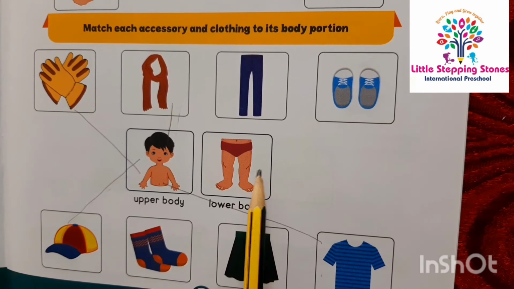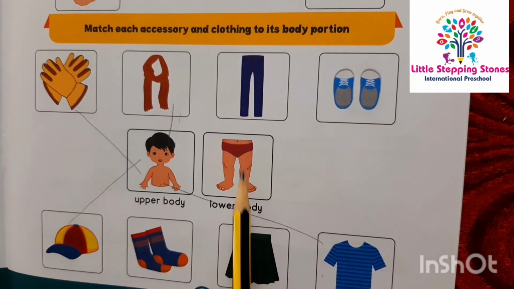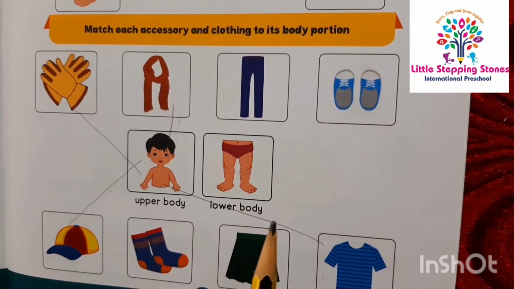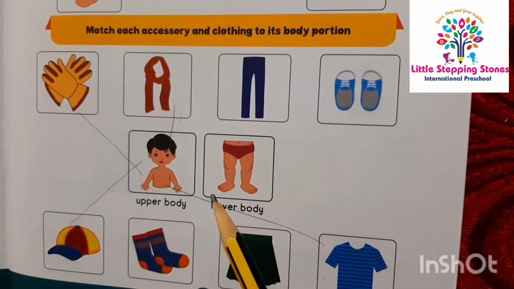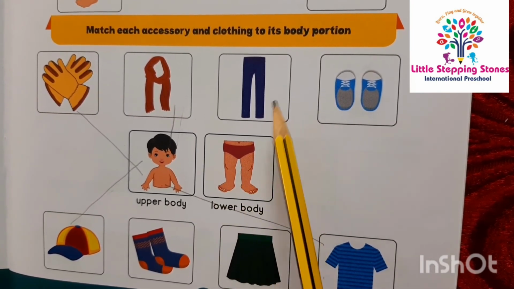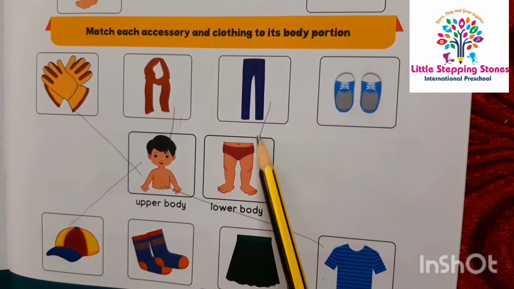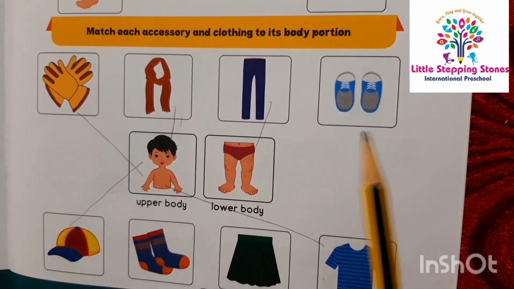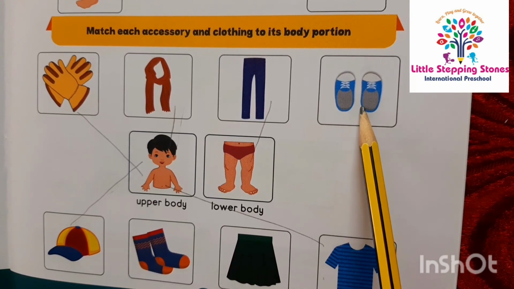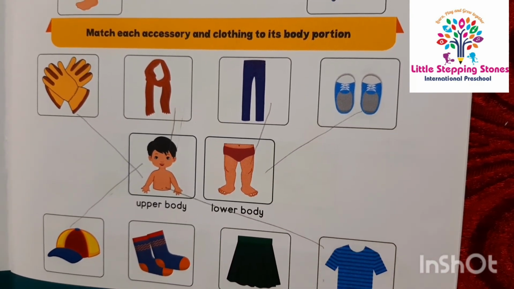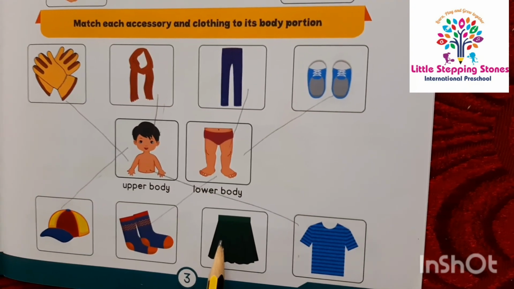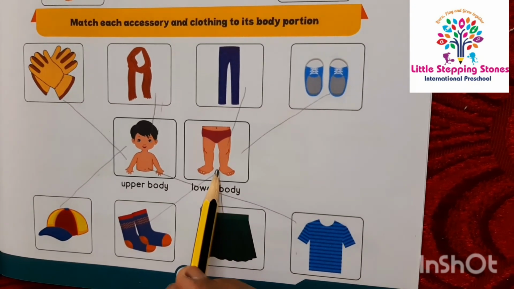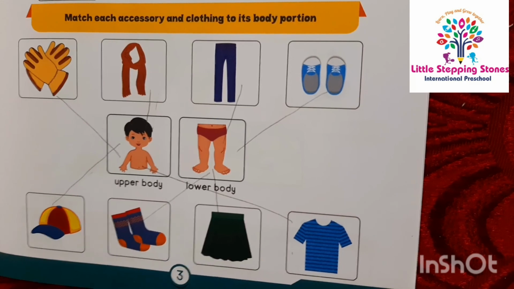Then lower part of the body. Legs, knees, toes. Now let us see the lower part accessories. Pant, we wear it in our legs. This one, shoes in our toes. Socks in our skirt in our hip. You should do it in your book.